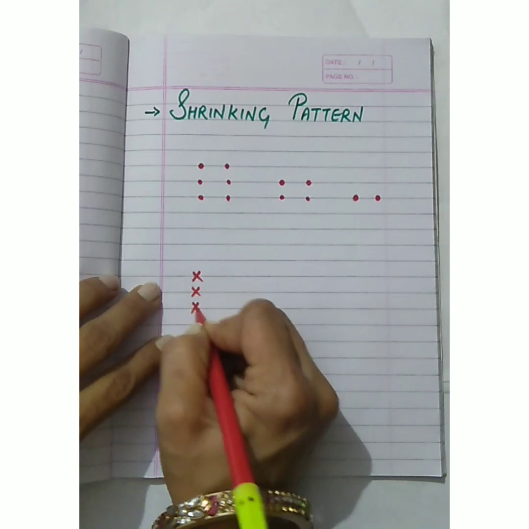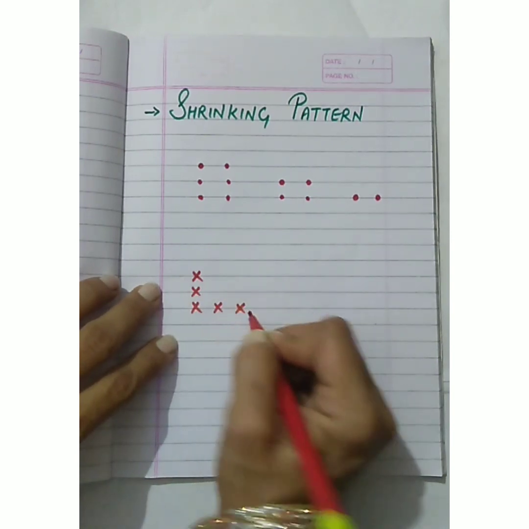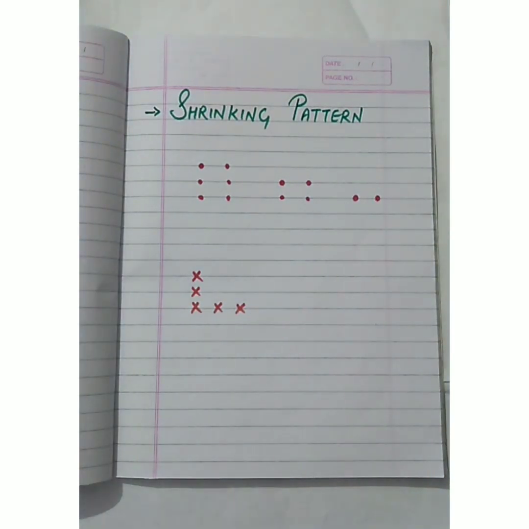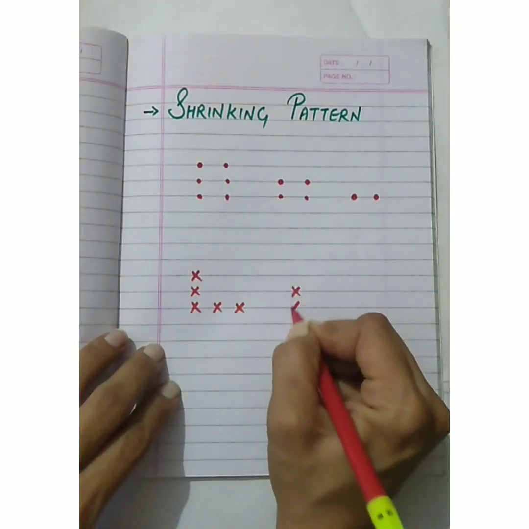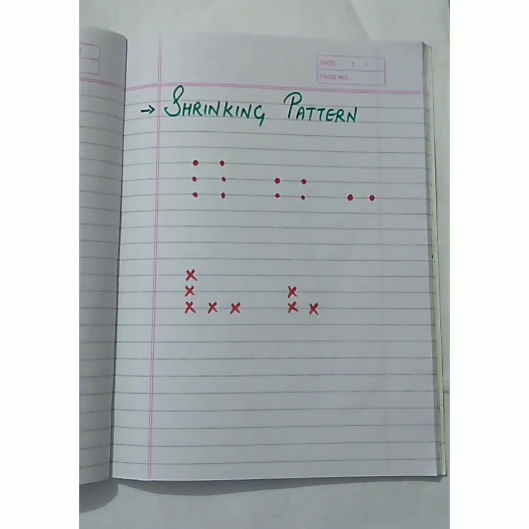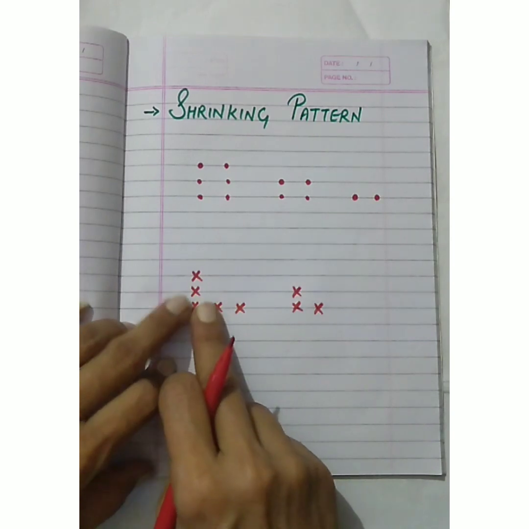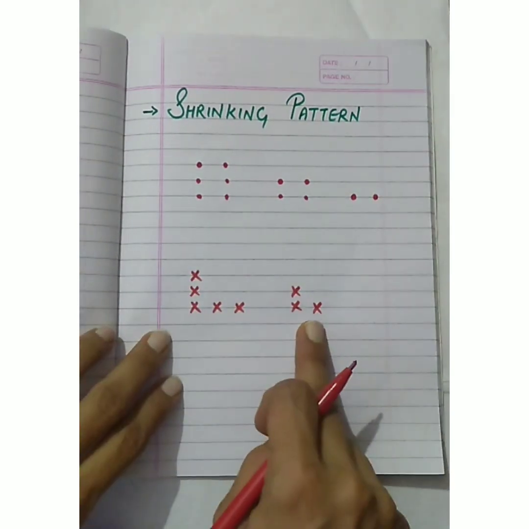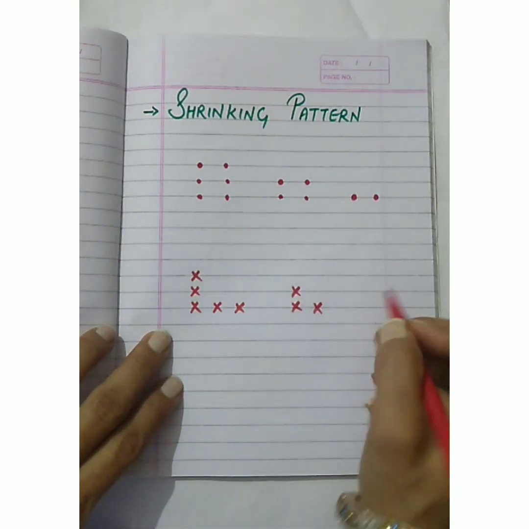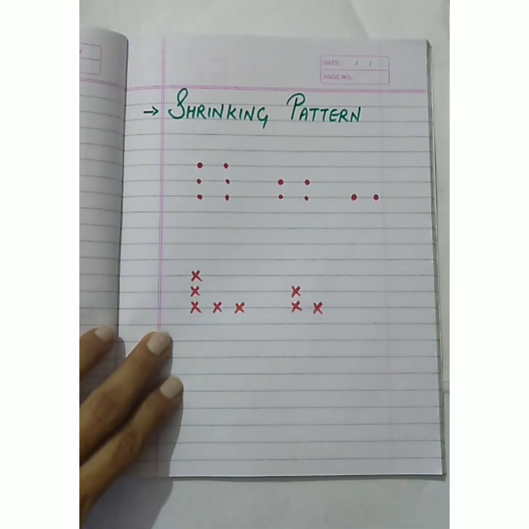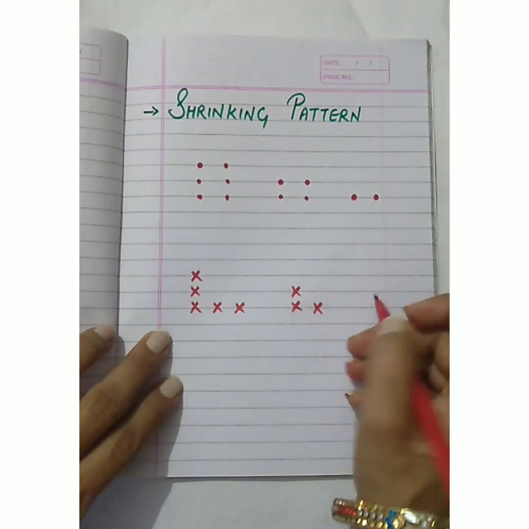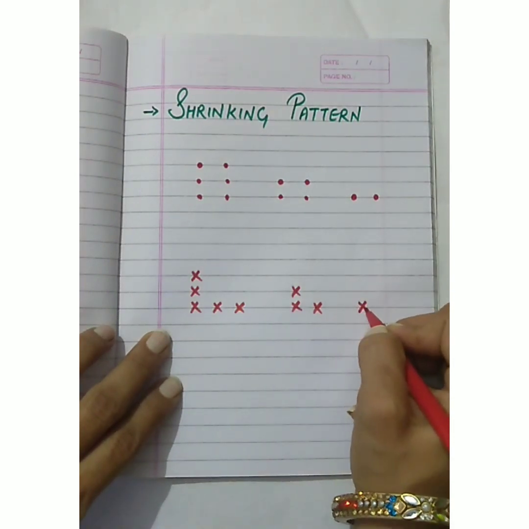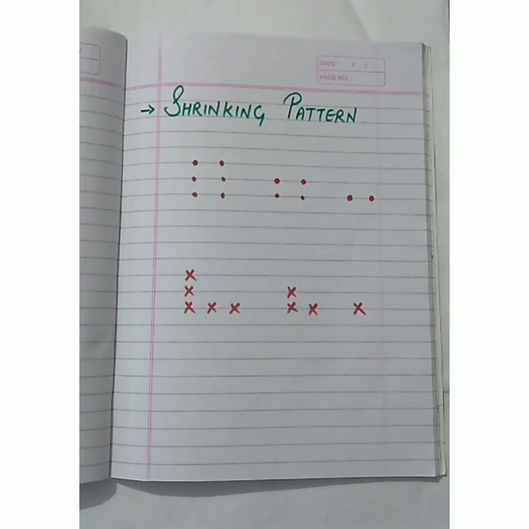Here I have 5 x's with me. Now in the next figure it is only 3. So it tells us that here there are 3 x's, and it decreased by 2 x's. As it is 3 over here, we come to know that it decreased by 2. So in the last figure it will be only 1. So this is what a shrinking pattern is. It is always decreasing in numbers.